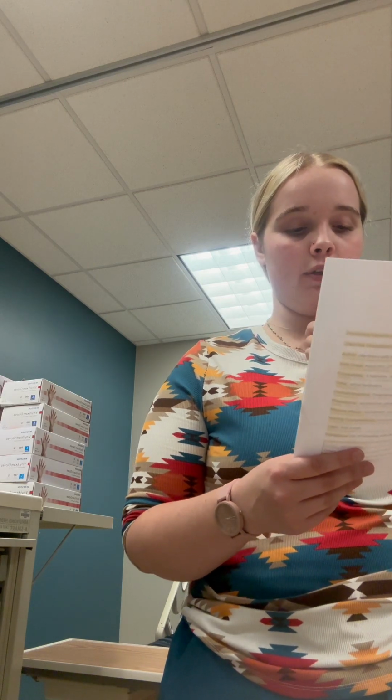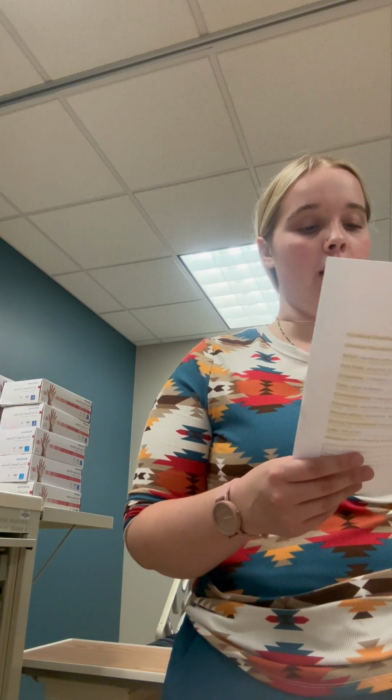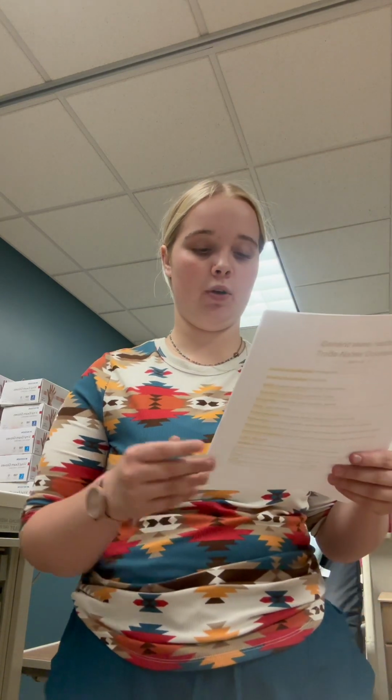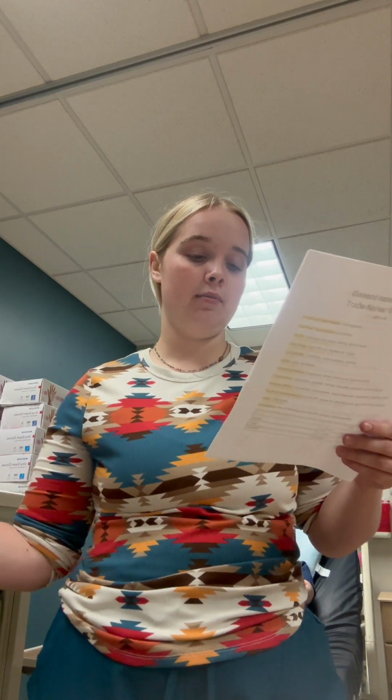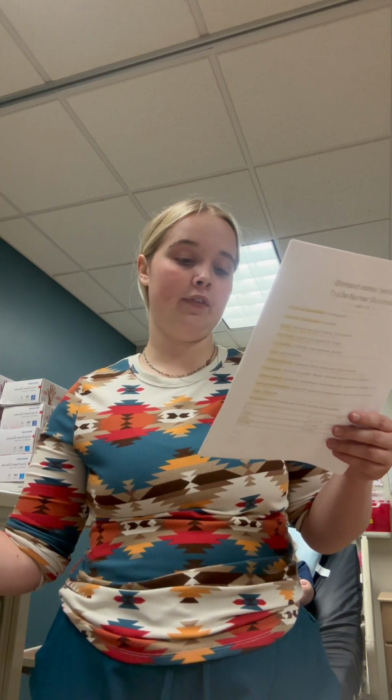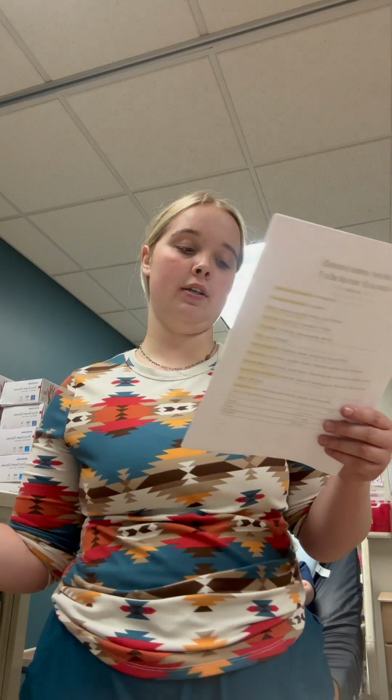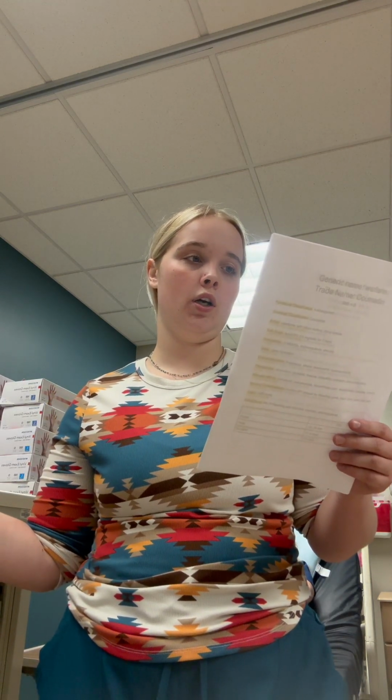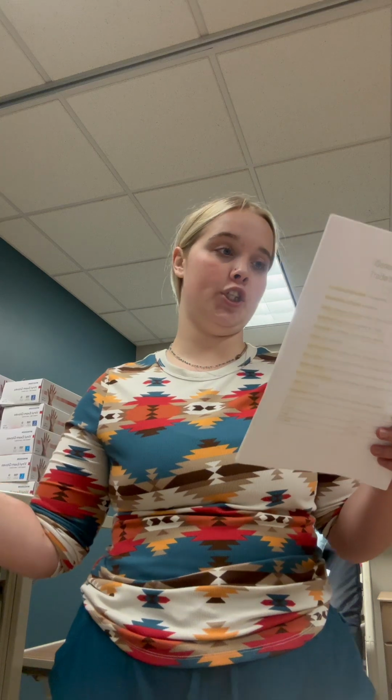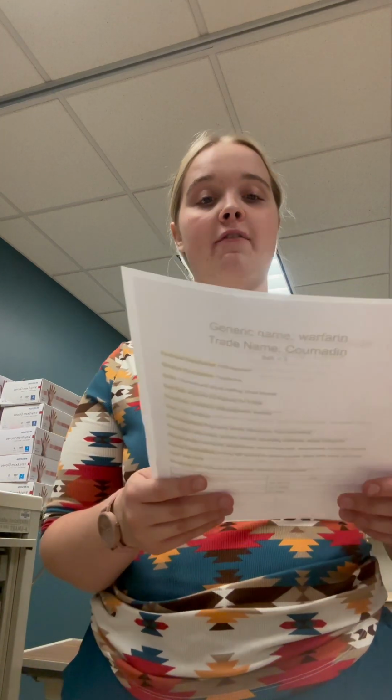For furosemide, some nursing considerations are assess fluid volume, ototoxicity, monitor electrolytes, potassium, sodium, chloride, and magnesium. The labs I'm looking for are serum electrolytes, CO2, creatinine, and BUN. His potassium was 5.2. His sodium was 146, and his BUN was 21. So I am still allowed to give him his furosemide.